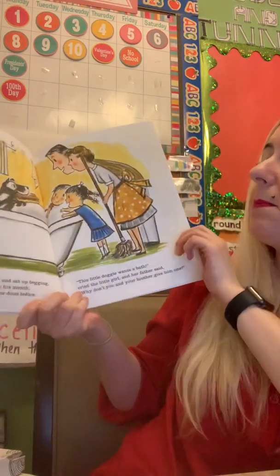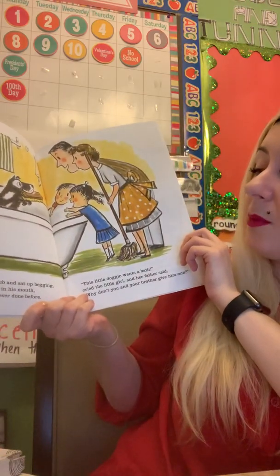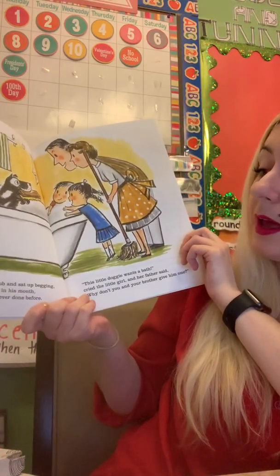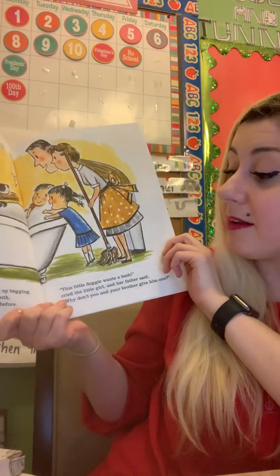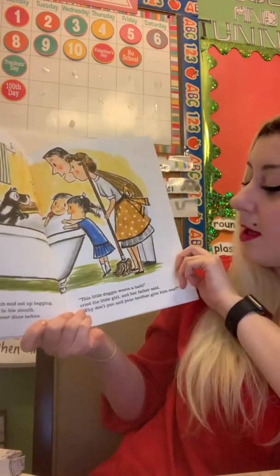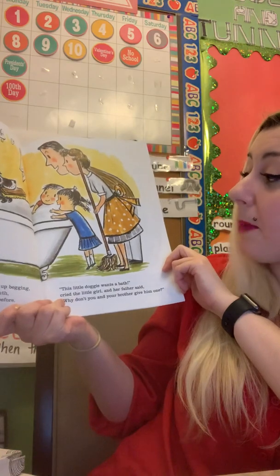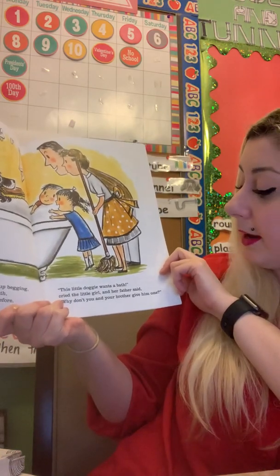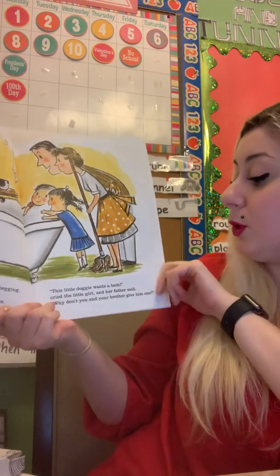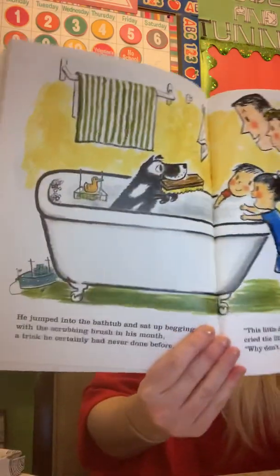He jumped into the bathtub and sat up begging, with the scrubbing brush in his mouth, a trick he certainly had never done before. "This little doggy wants a bath," cried the little girl, and her father said, "Why don't you and your brother give him one?"